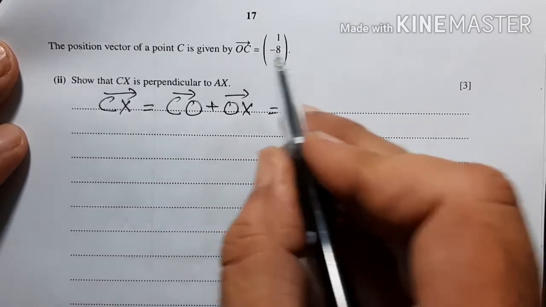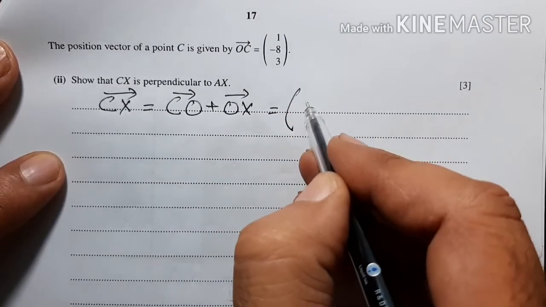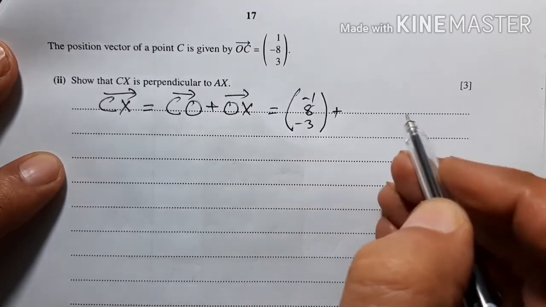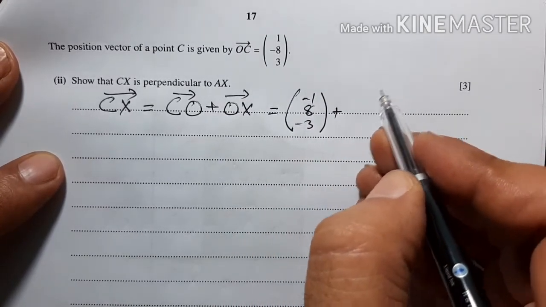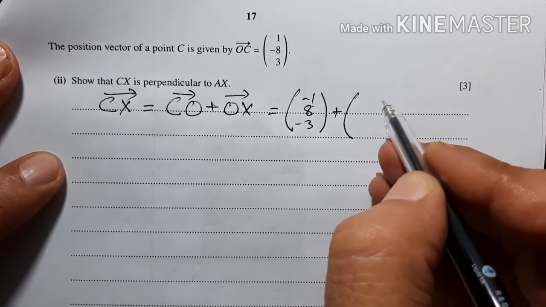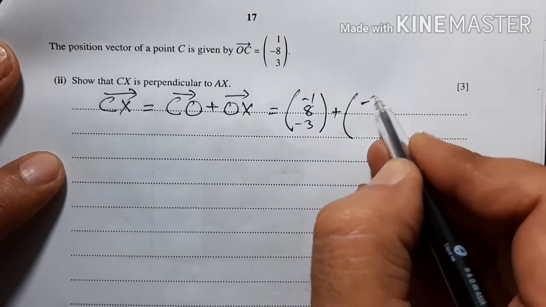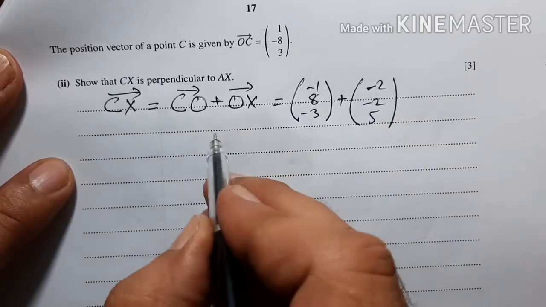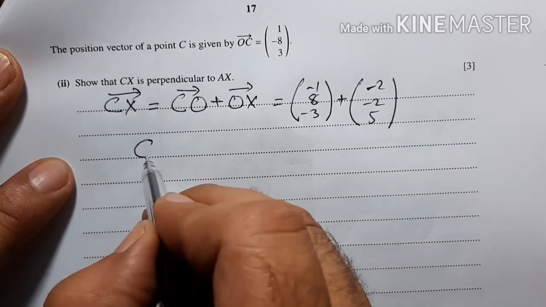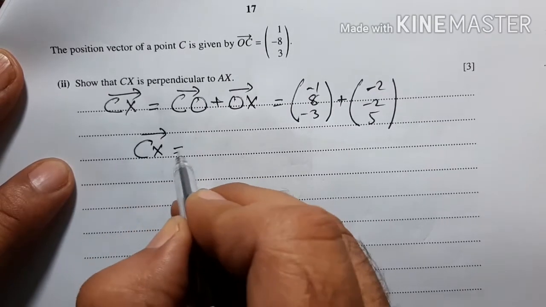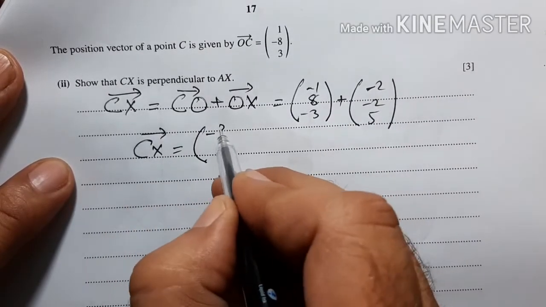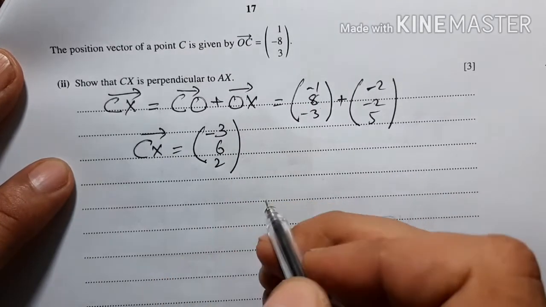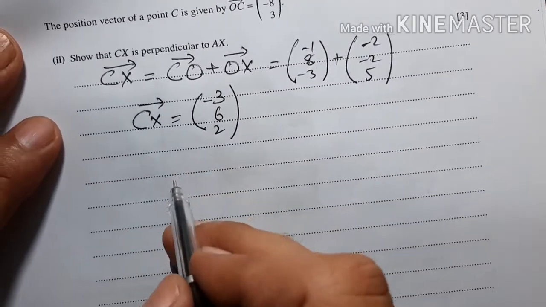CO is the opposite of OC: minus 1, 8, minus 3, plus OX from the previous part: minus 2, minus 2, 5. So this gives CX equal to minus 3, 6, 2. This is CX.